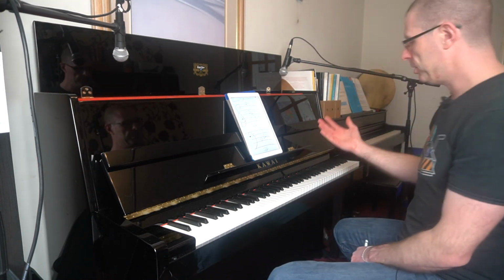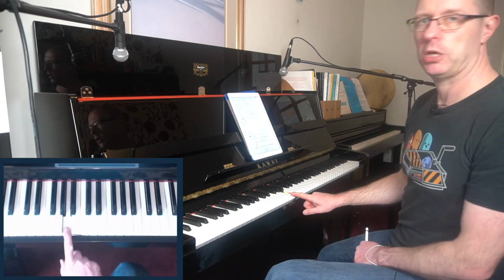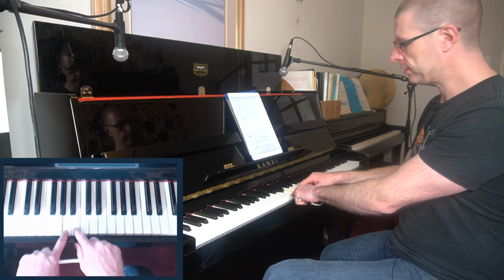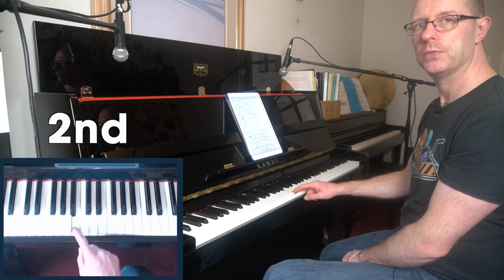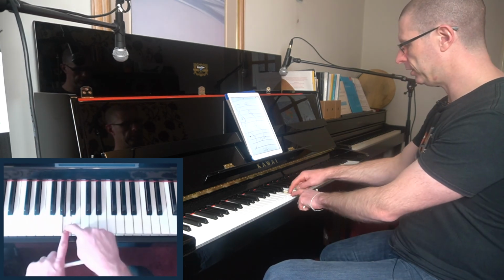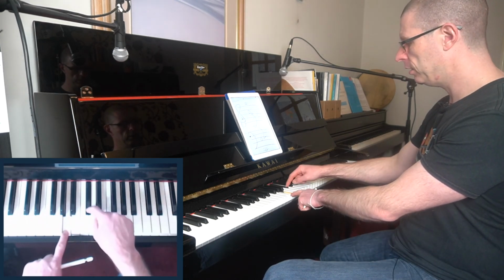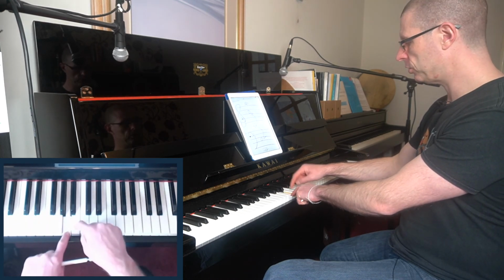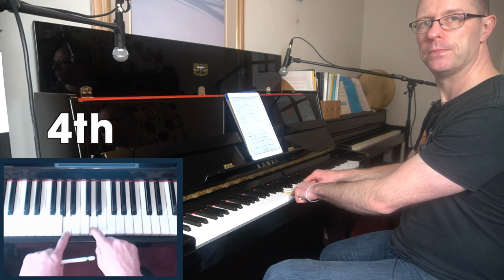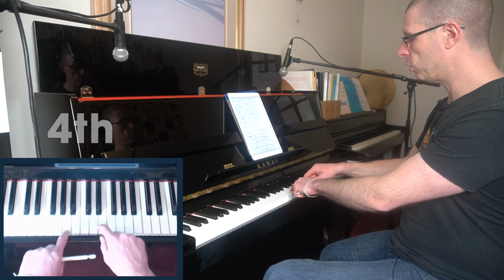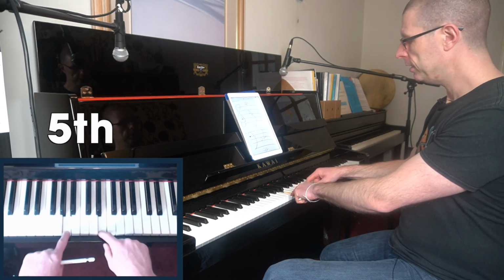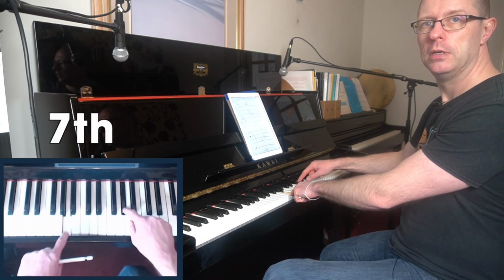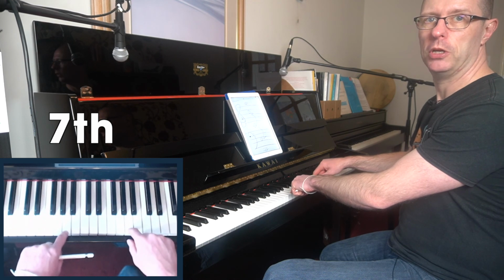So we were in the key of A major before, so let's just stick with that. If I go from the A to the B, that's an interval of a second. 1, 2. If I go to the C sharp, we've got 1, 2, that's the third. The fourth, 1, 2, 3, 4. And then if I keep on going, we've got the fifth, then the sixth, and then the seventh, and then we finish up on the octave.